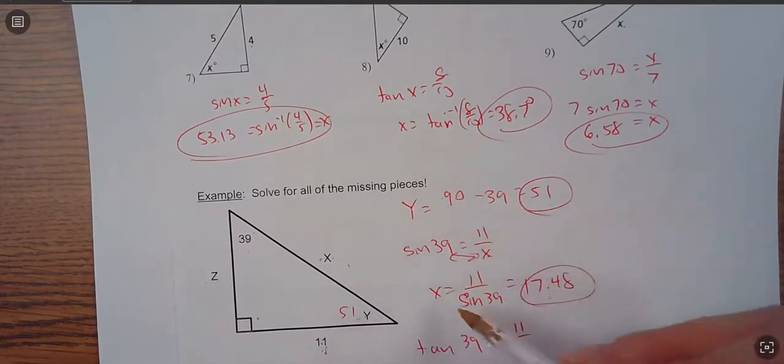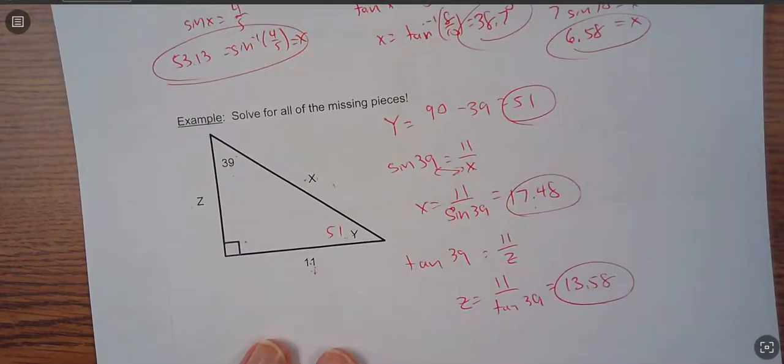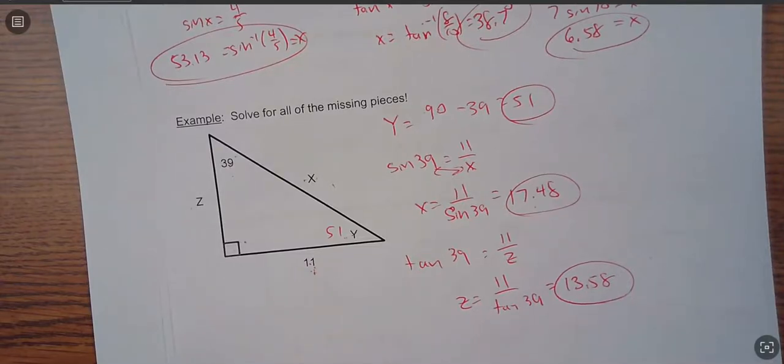So x, y, z. Whoops, let me put it in the picture there, x, y, z. This is not the only way to find them, by the way. This is just the way I chose, because you could do a couple different combinations using different ratios with different sides, and you would also get the correct answer.